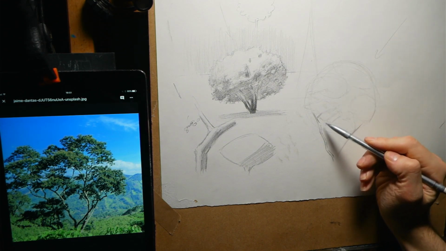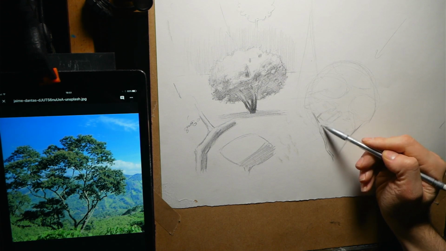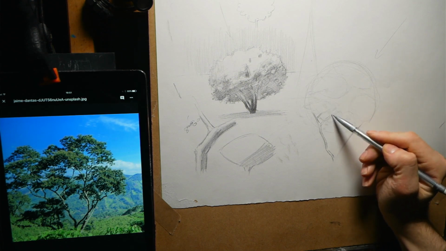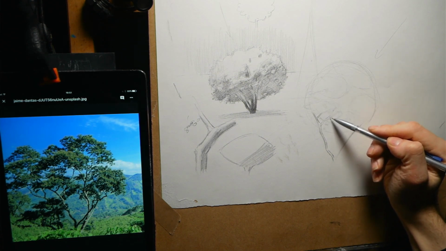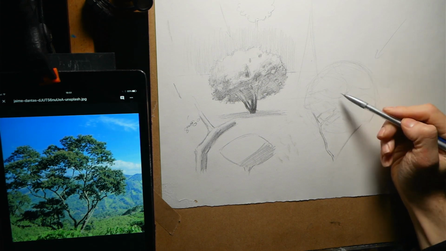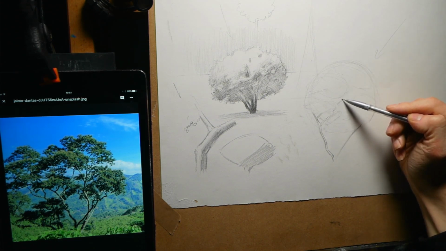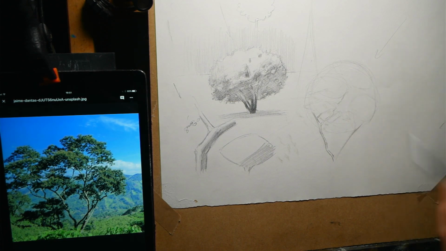So as I say, I'm just looking for where this is branching. Obviously, the further away it gets from the bottom of the trunk, the thinner the branches will get. So as they go higher up here, they're getting thinner.